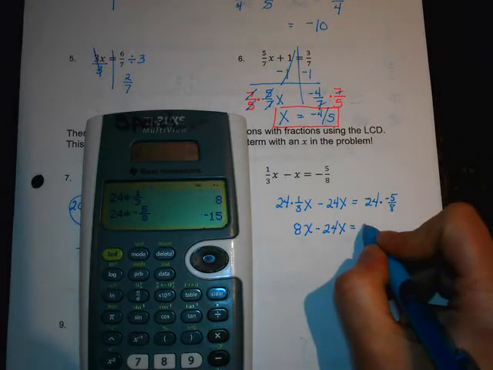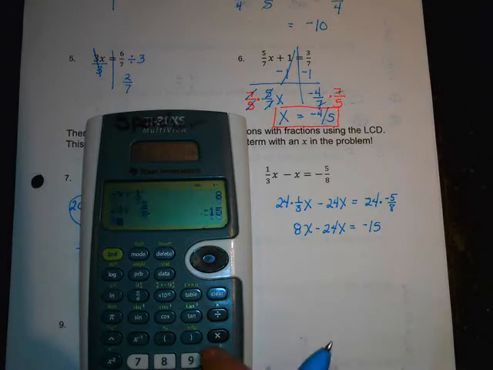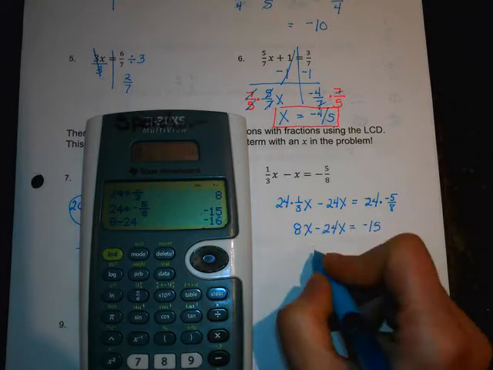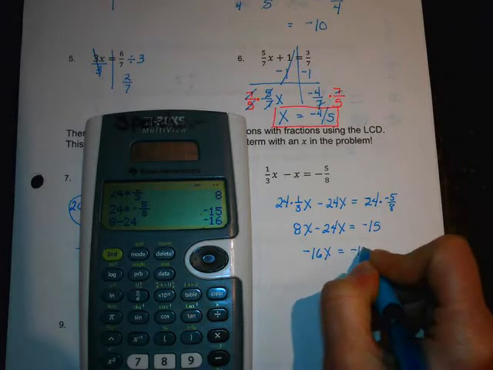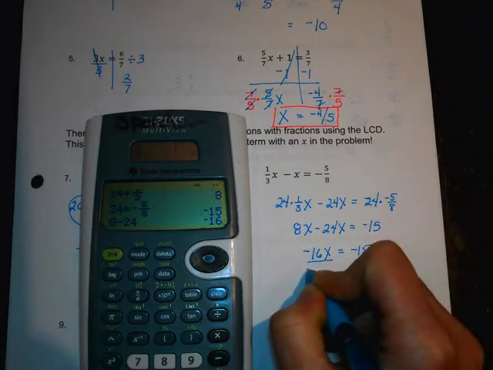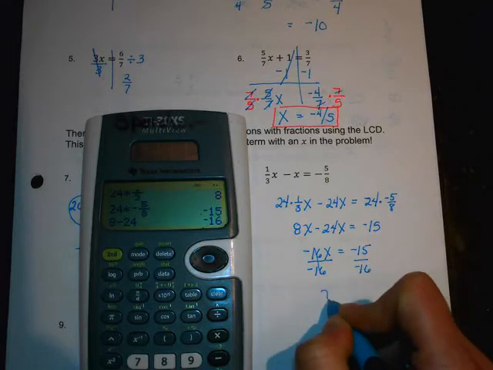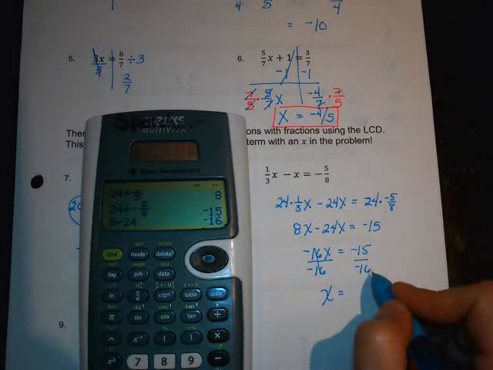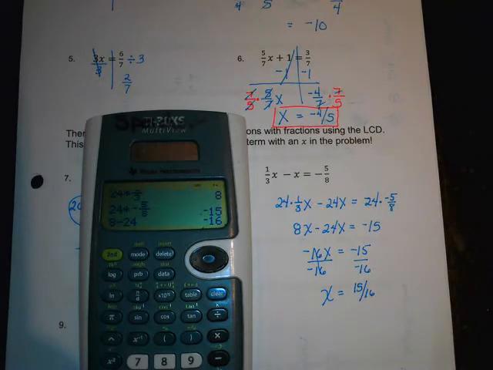So let's combine like terms. So 8 minus 24 is negative 16. And when we divide both sides by negative 16, we have negative 15 over negative 16, or how about just 15 over 16 is equal to x. Not so bad, right? It's not too bad. So let's try this guy.